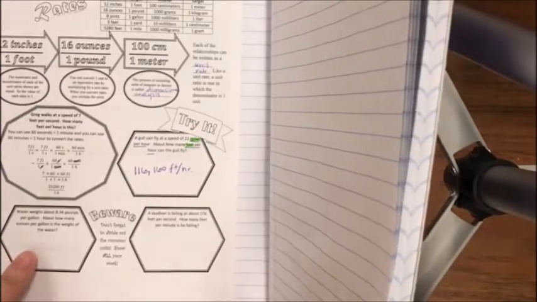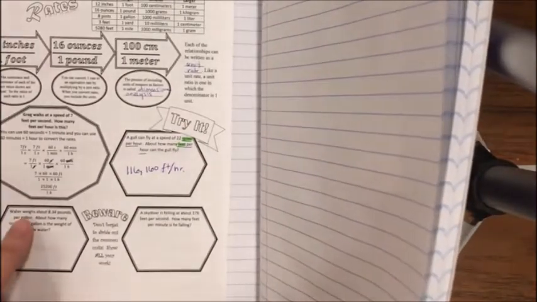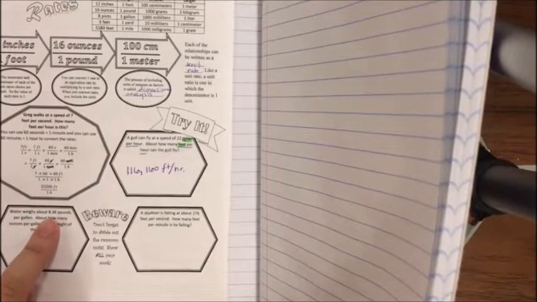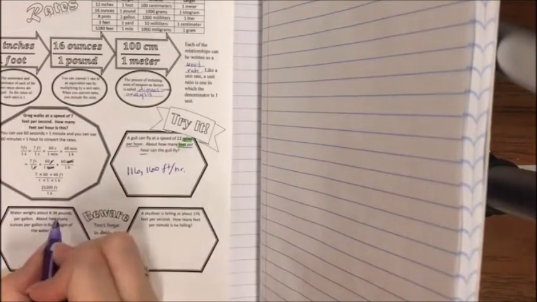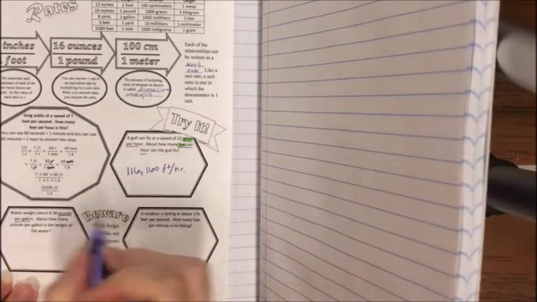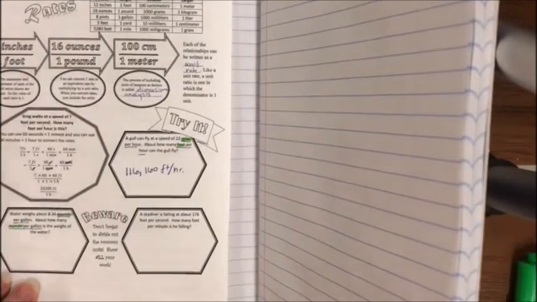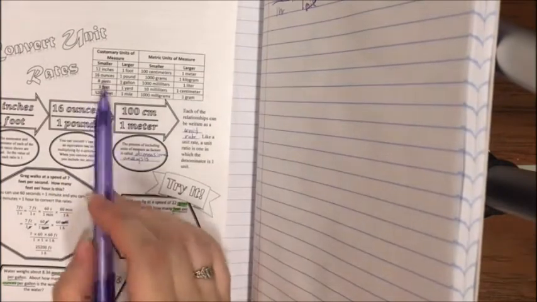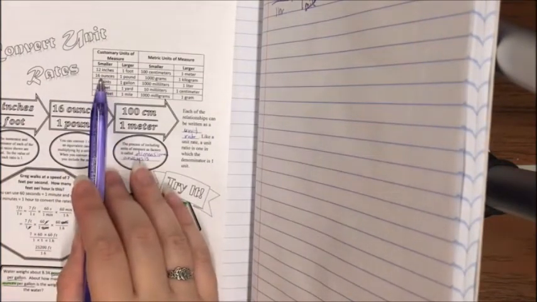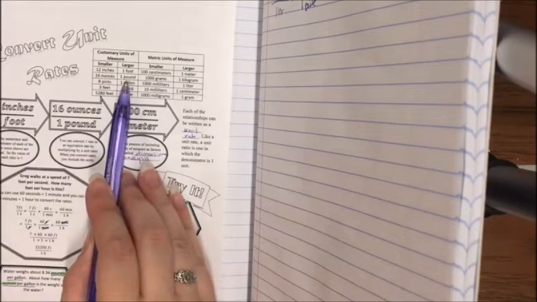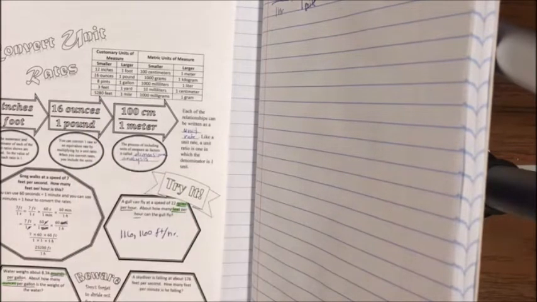Now my next problem down here in the bottom left-hand corner says water weighs about 8.34 pounds per gallon. How many ounces per gallon is the weight of the water? So I'm going to underline pounds per gallon, and it's going to change to ounces per gallon. Notice the only thing that's changing is the pounds to the ounces. So that's the conversion that I'm going to look for. So I'm going to go back to my table up here at the top, and I'm going to look for ounces and pounds. Now it says in my table 16 ounces is 1 pound. So that's the conversion rate that I'm going to be using.